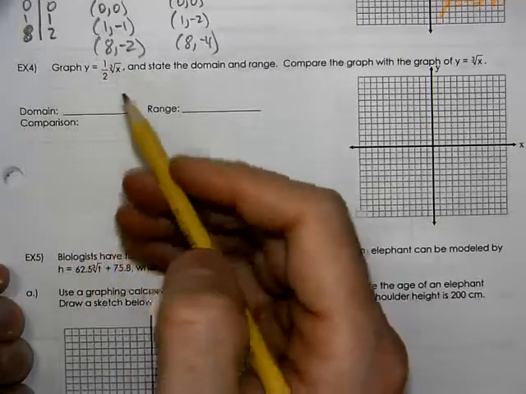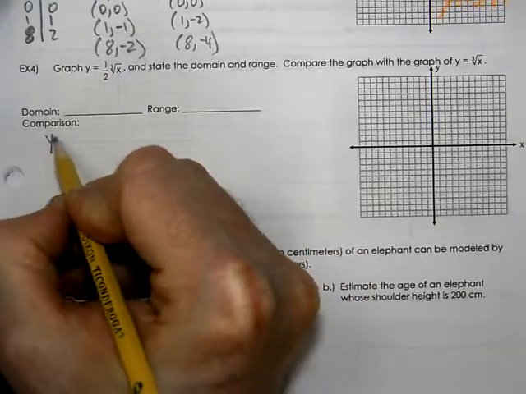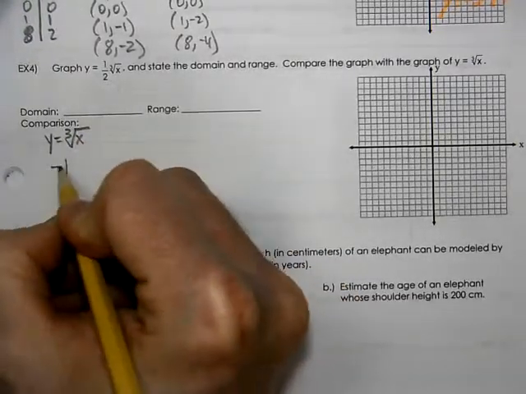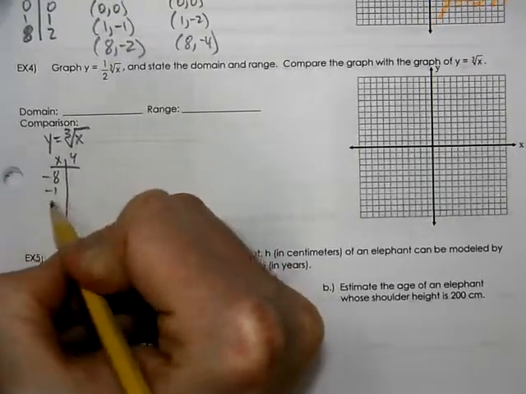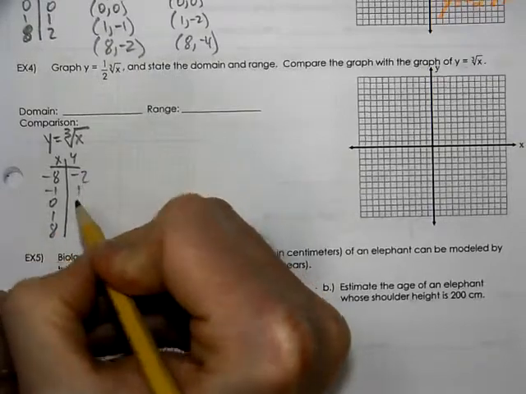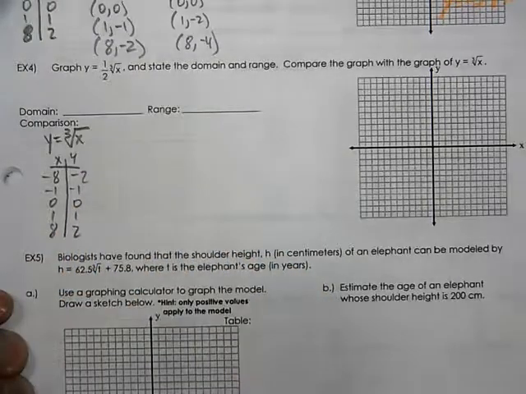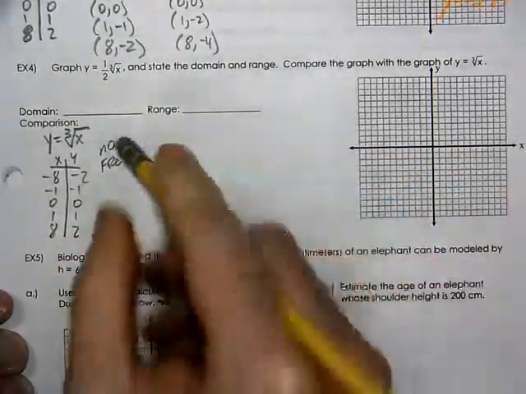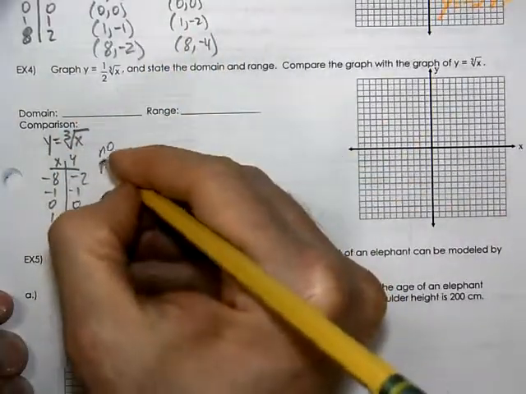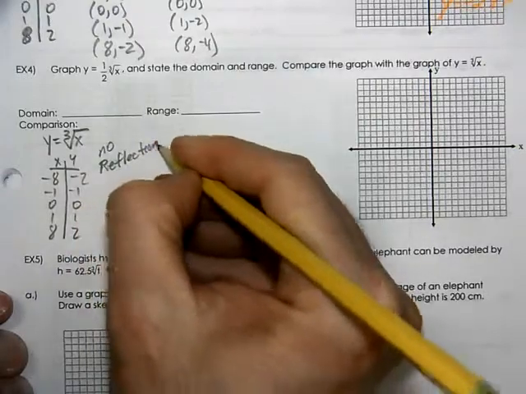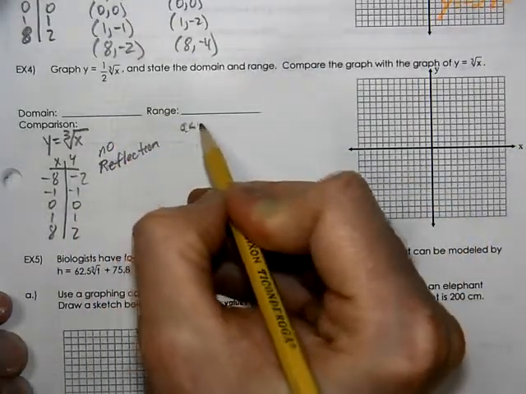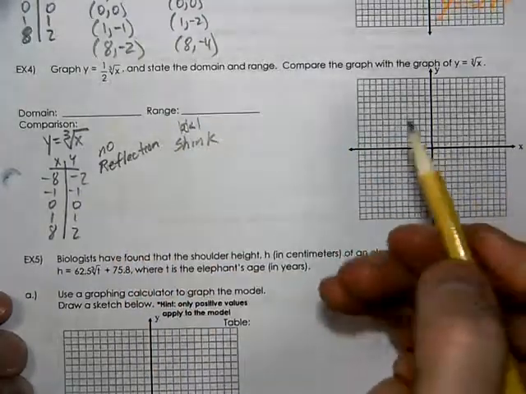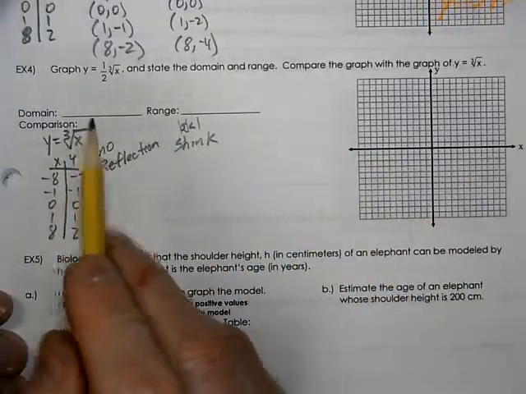Here we have y equals a half cube root of x. So we're going to start out with the parent function. There's going to be no reflection, but we know that the absolute value of a is less than 1. So we would call this a shrink. So we're going to multiply all of our y values by a half.